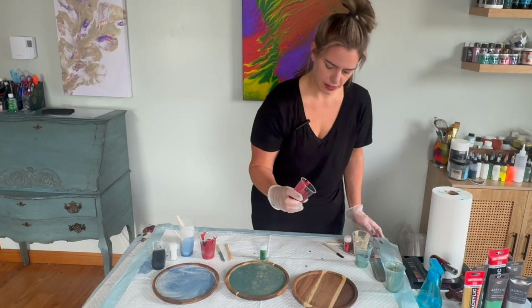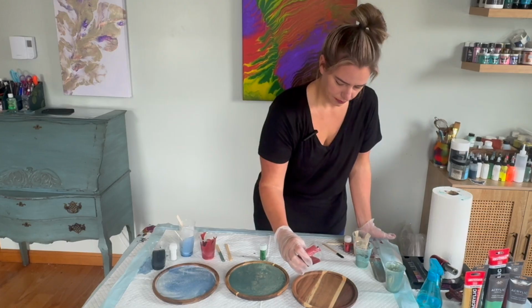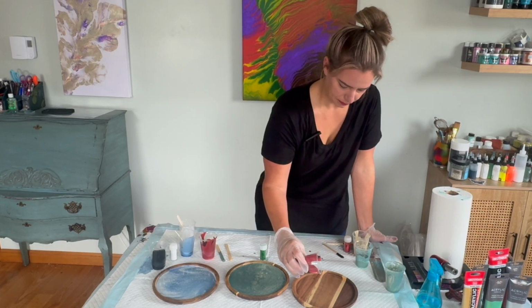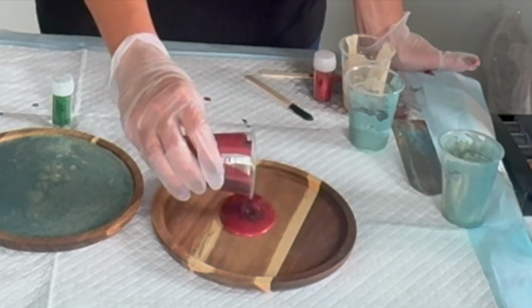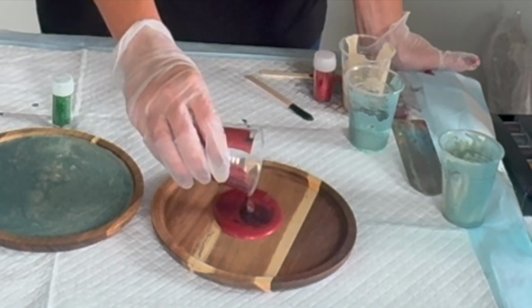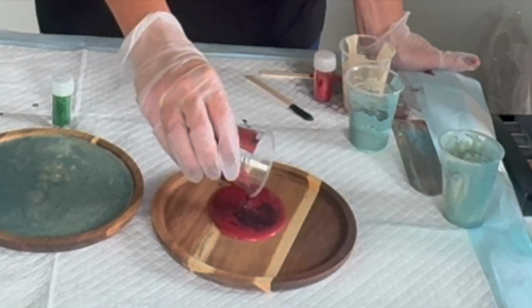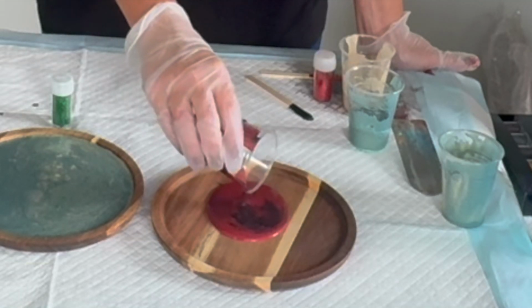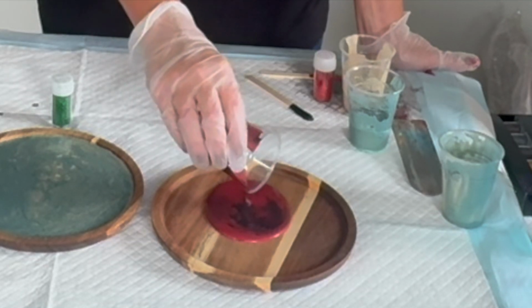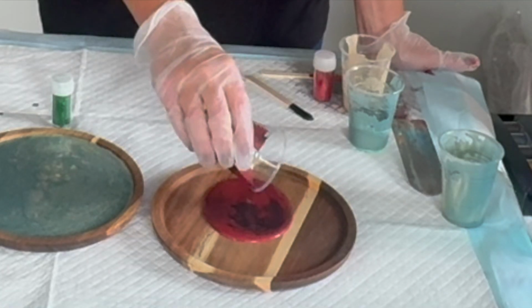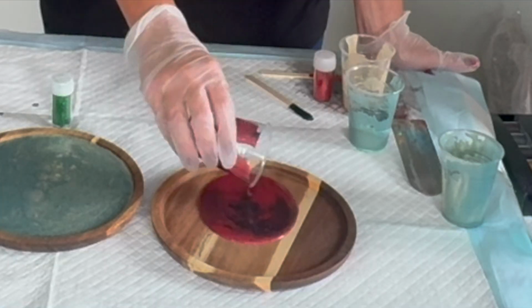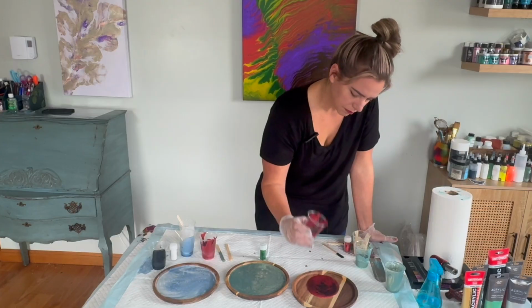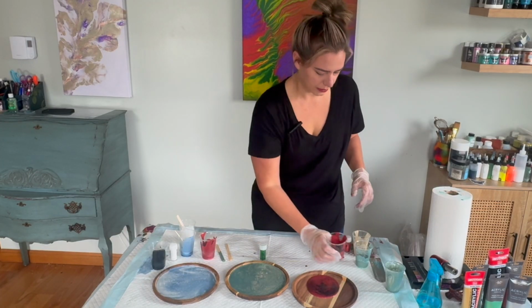I'm going to try to go from the side here. Oh, and of course I had to get a drip.